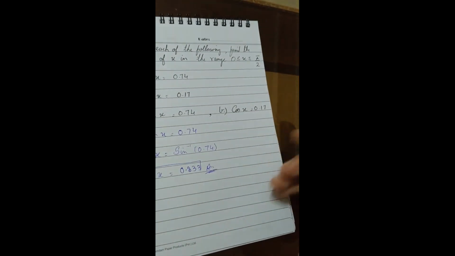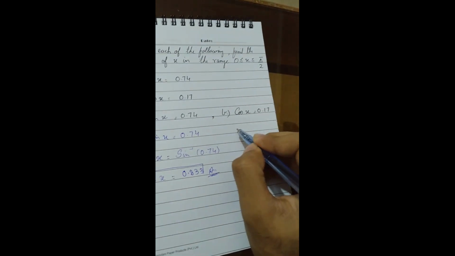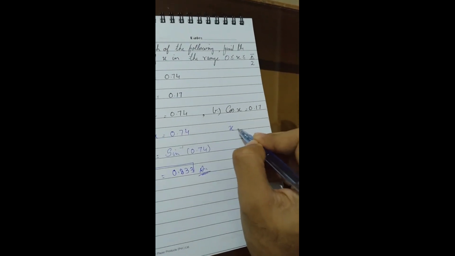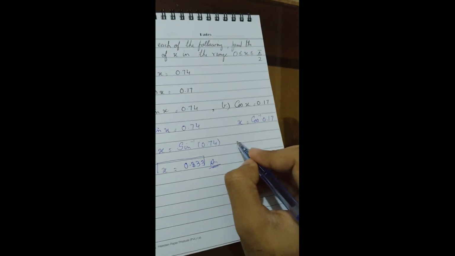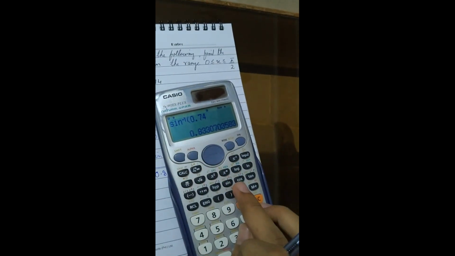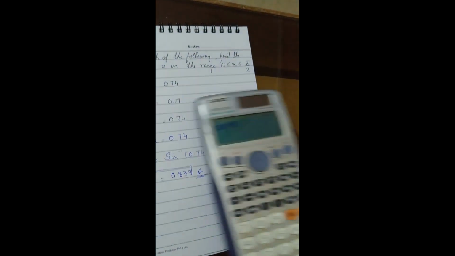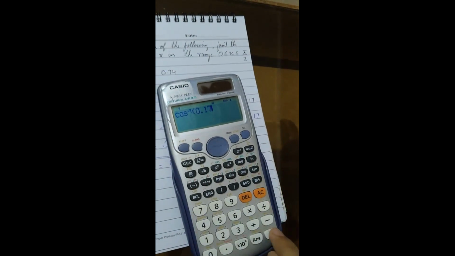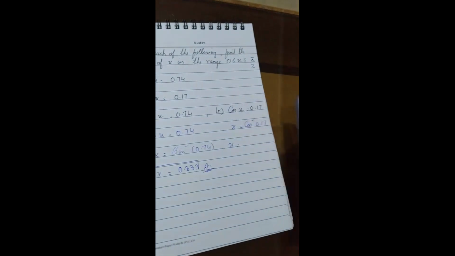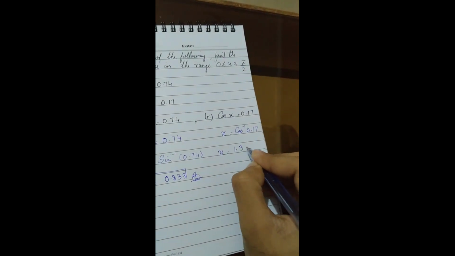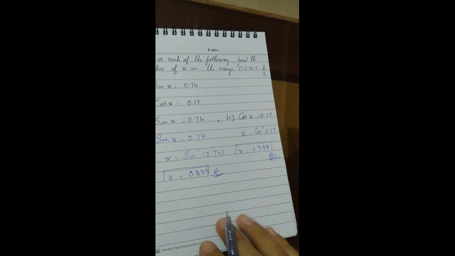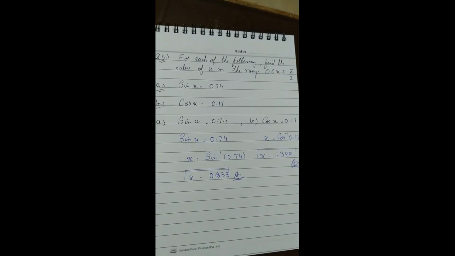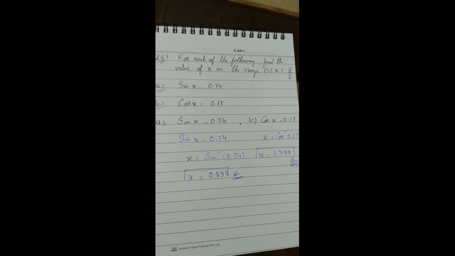Now let's solve the other part here as well. So we will do the same procedure here. Cos is here, it will be cos inverse on the other side. X equals to cos inverse 0.17. Let's see, shift cos 0.17. It is 1.399. You can see here 1.399. This is the value of x. Simple. This is our answer. Okay, now part A and part B are done. The rest of the question you have to try out by yourself, and do practice this question.